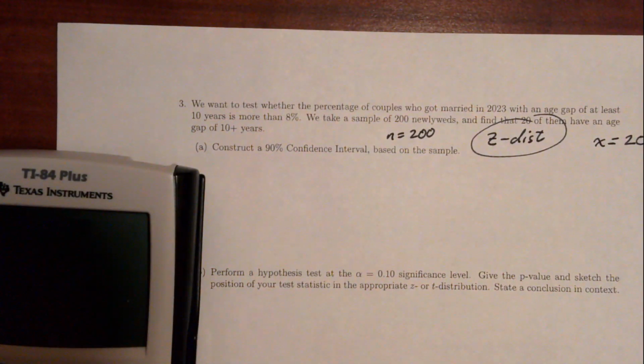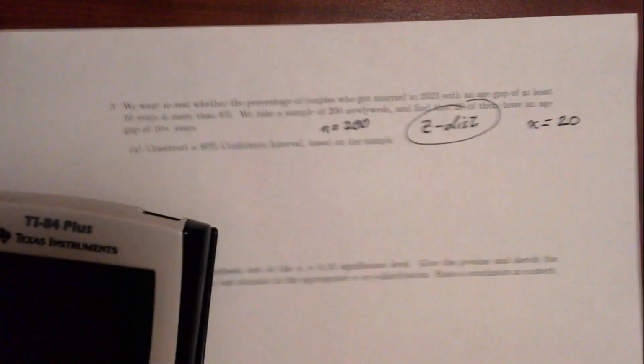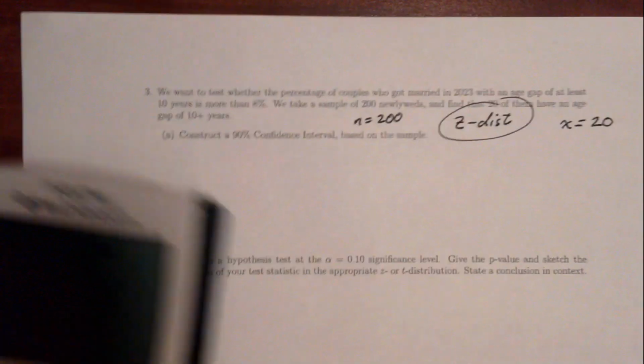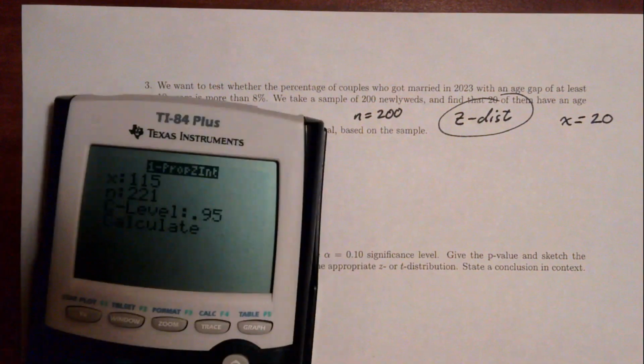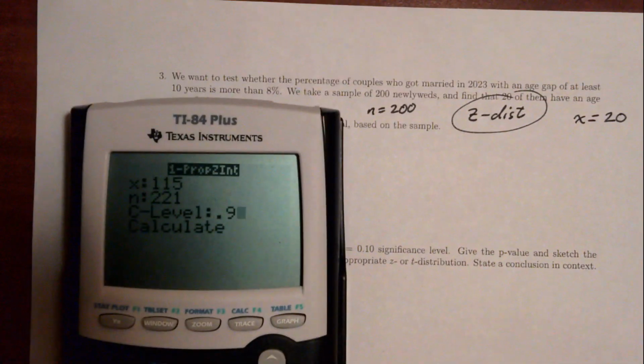So 20 yeses out of 200 people, and then the calculator will take it from there. Once again, we've got a different confidence level now, I should say. So specifically 90%.